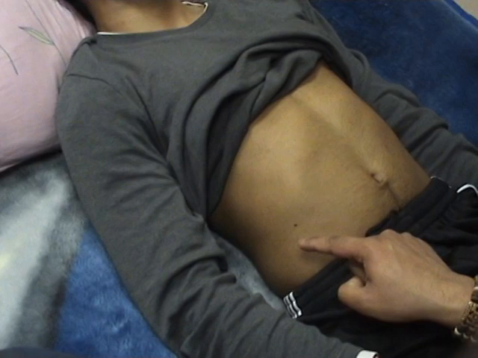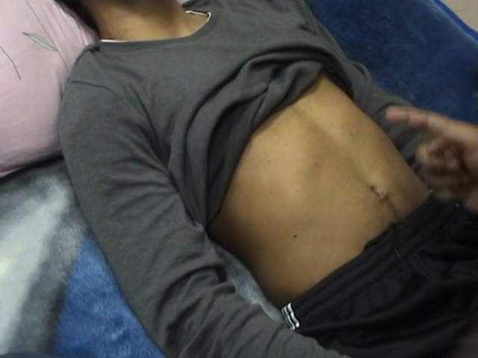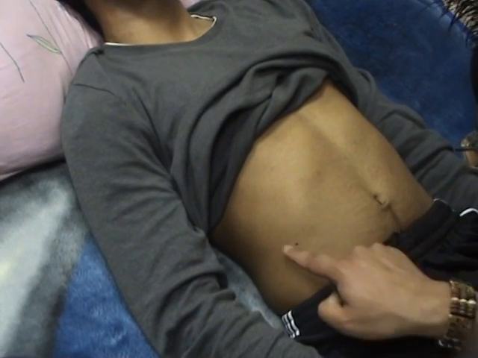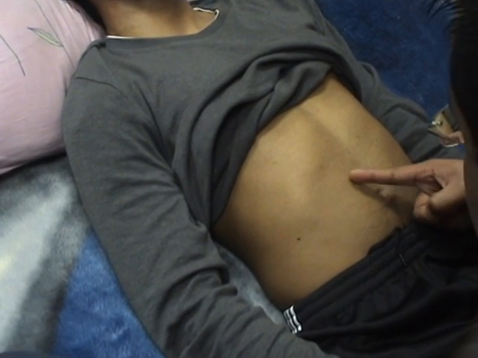Okay, it forms 90 degrees. Yes, 90 degrees. Make a 45-degree line. See, midline, umbilical line. It forms 90 degrees. Next, cut through this, so it forms a 45-degree line. Right? So this region is where your pyloric is. Okay?